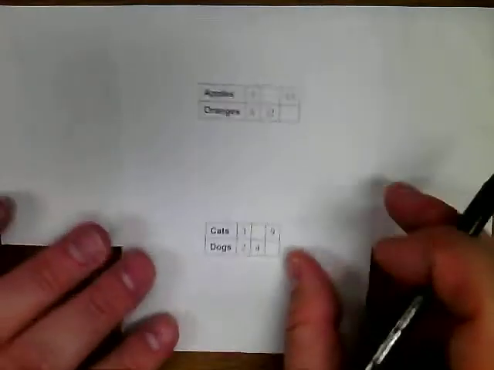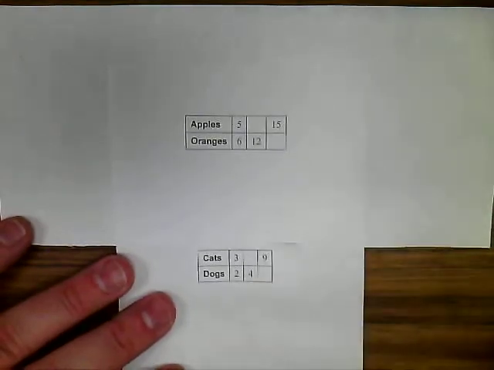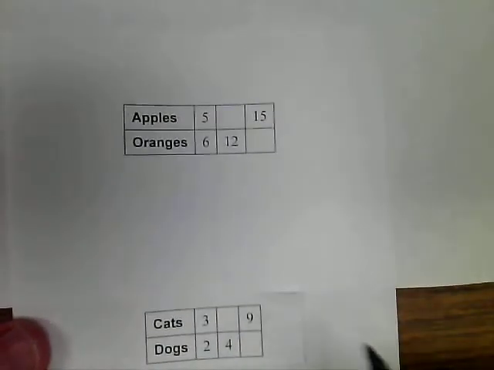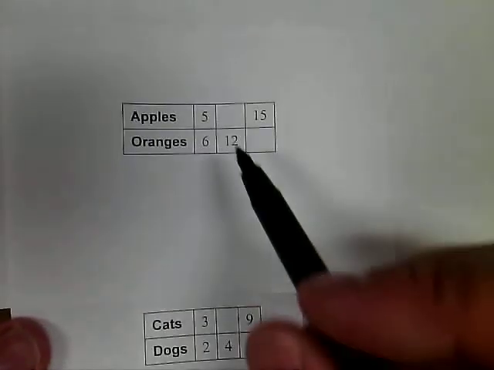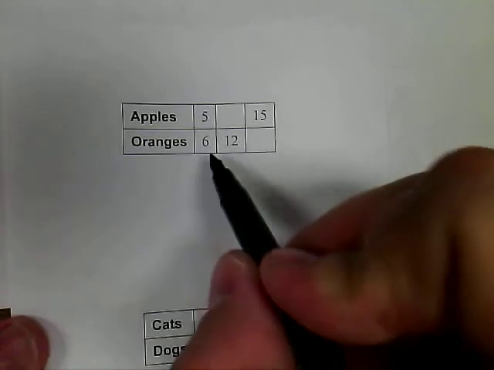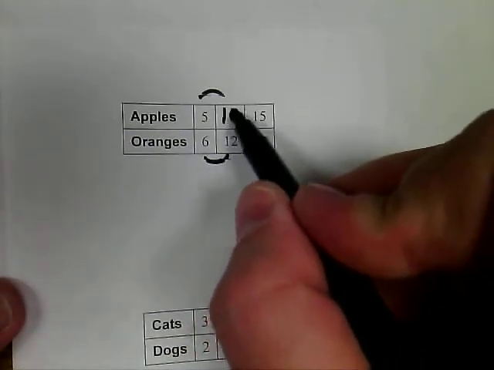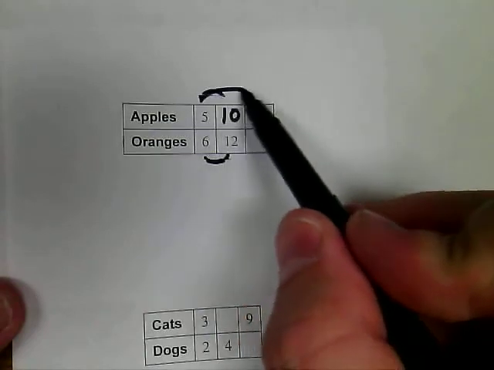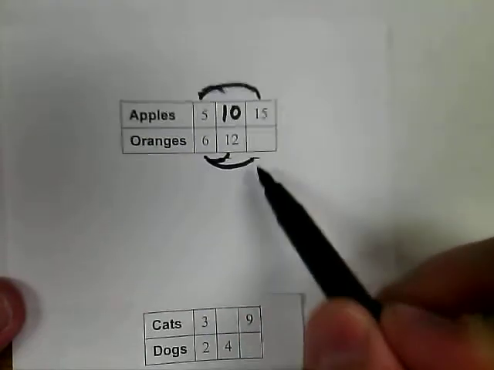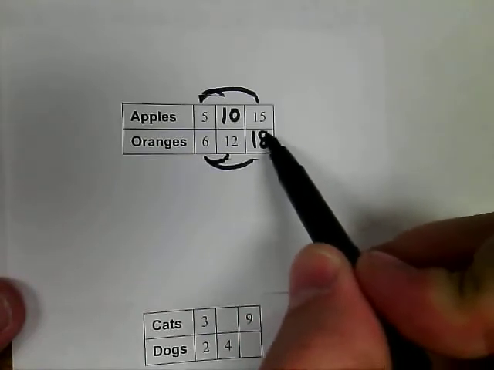Sometimes ratio tables need to be completed as an assignment, and that's what we're going to do right here. So you can see right here the apples and oranges, and so the ratio that we're looking at is 6 to 12, which is clearly times 2, and then so we're going to multiply this times 2 to get the 10. And then you could do 5 times 3 to get 15, so 6 times 3 would give you 18 here.